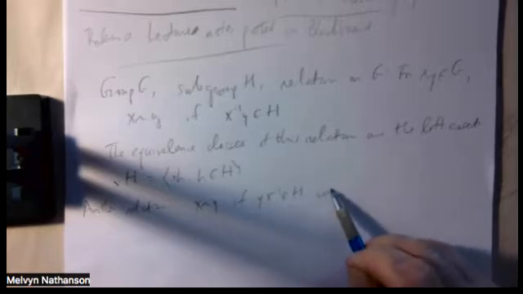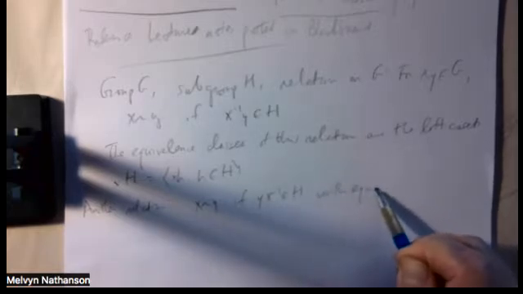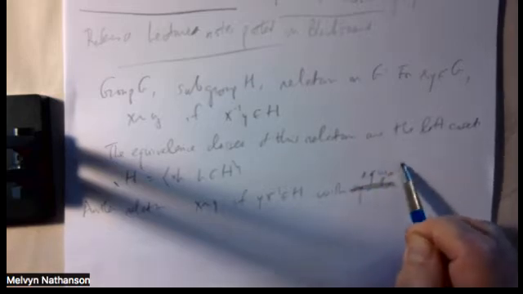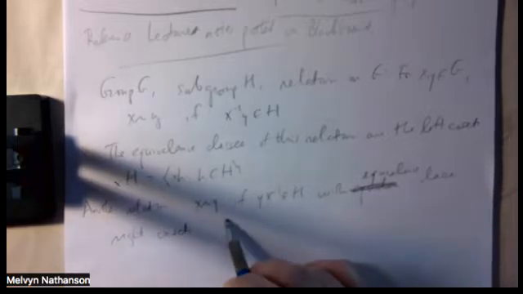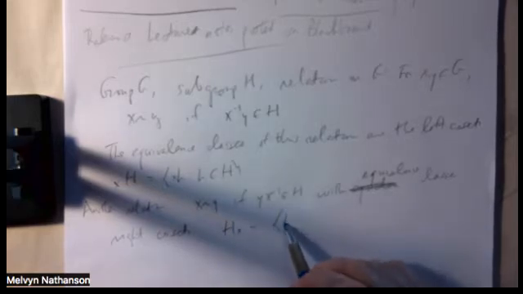So this is an equivalence relation, and the equivalence classes are the right cosets, H times little x. This is the set of elements of the form H times X for all H in H. X is fixed.